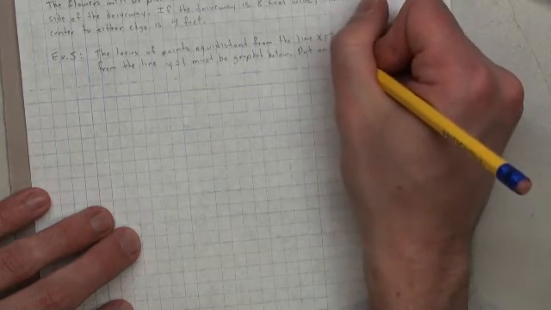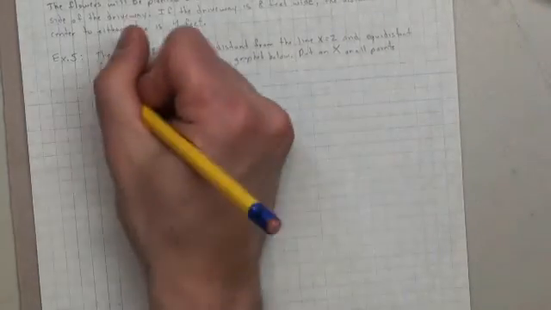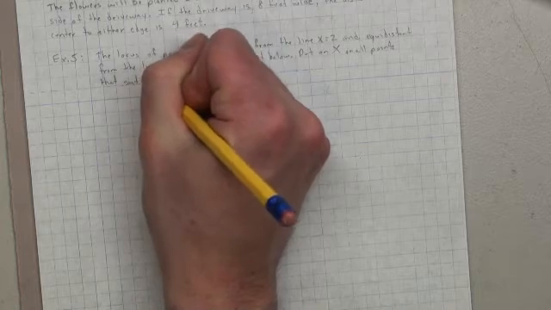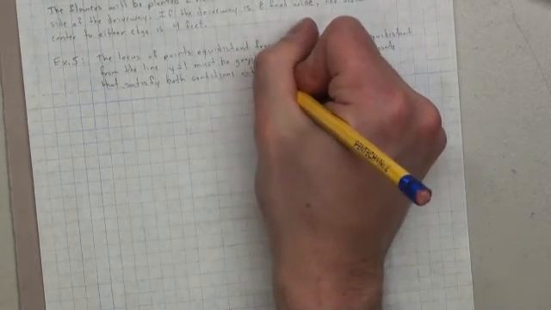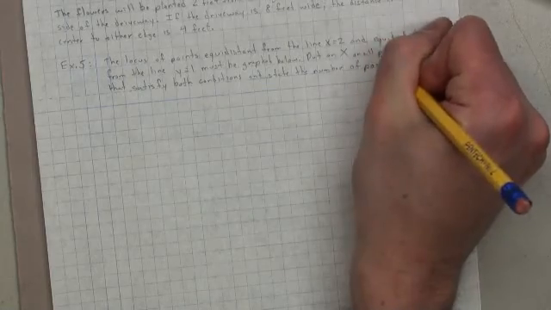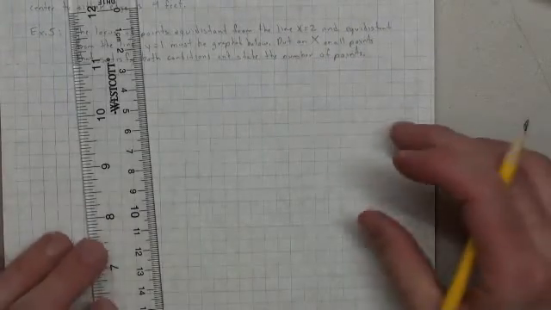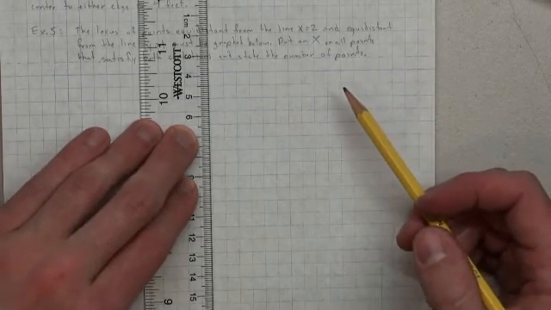Put an x on all points that satisfy both conditions and state the number of points. Okay? So, let's draw our graph.